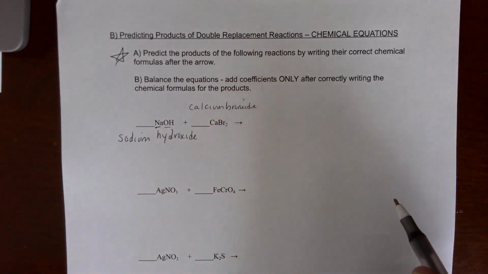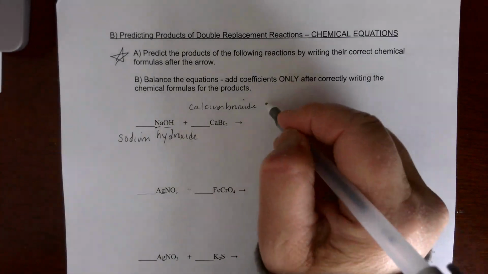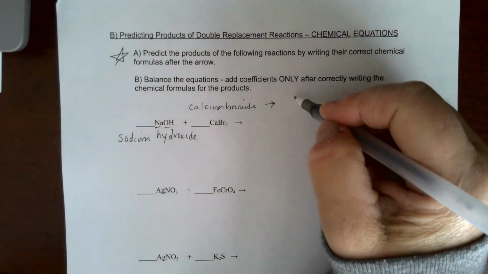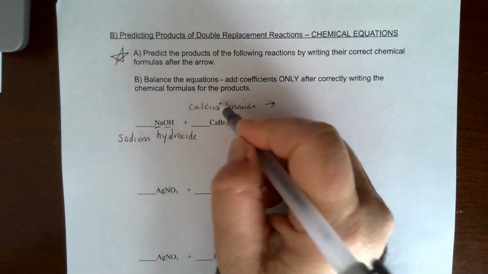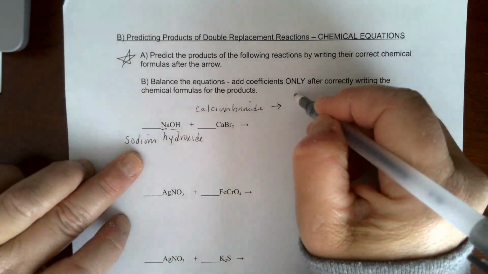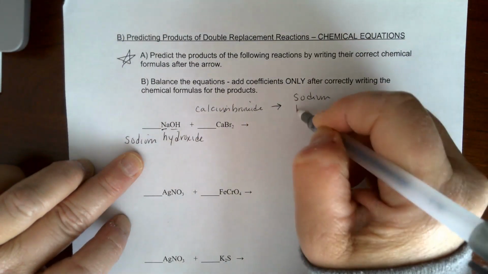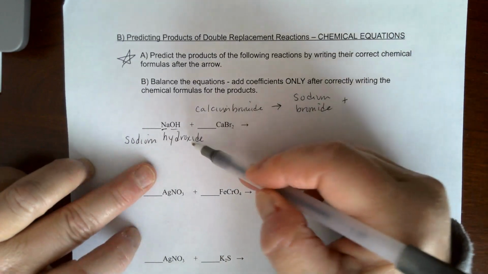Okay. So now that we know the names of the two reactants we're starting with, we can see that with sodium hydroxide plus calcium bromide, we're going to end up with sodium bromide. And I'm going to write it up here, sodium bromide plus calcium hydroxide.